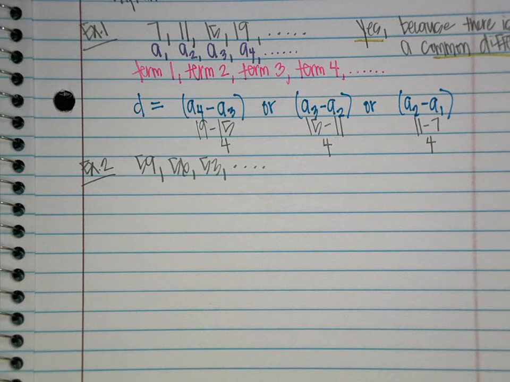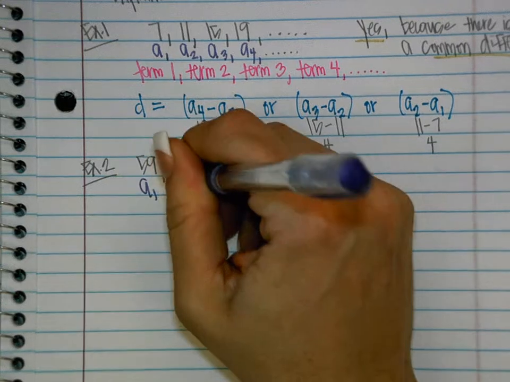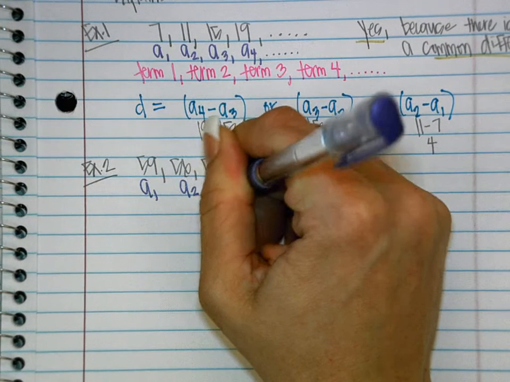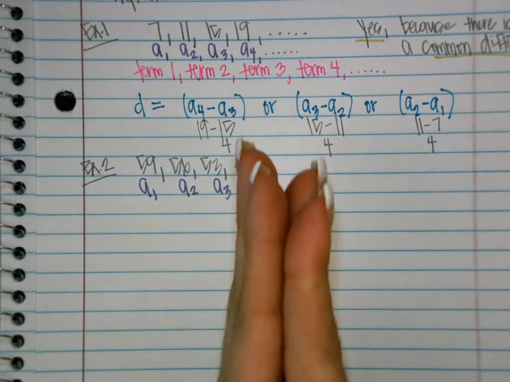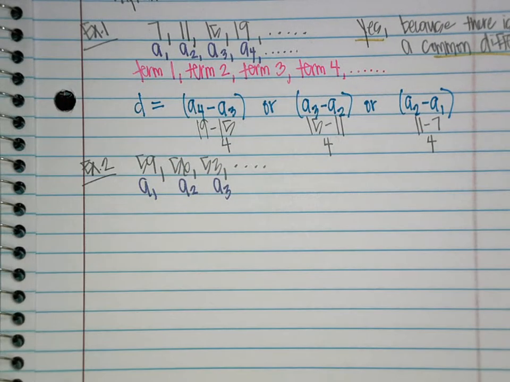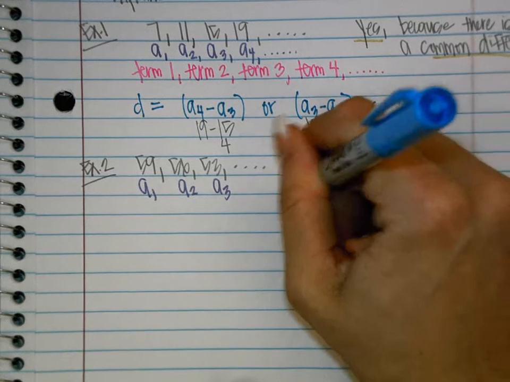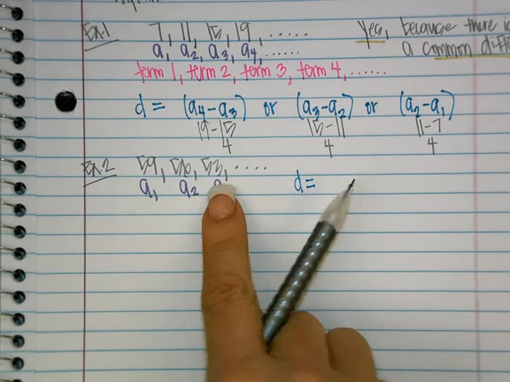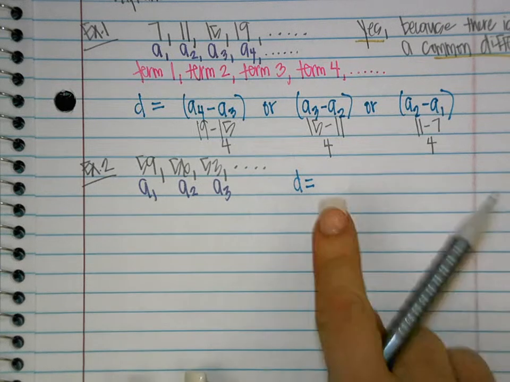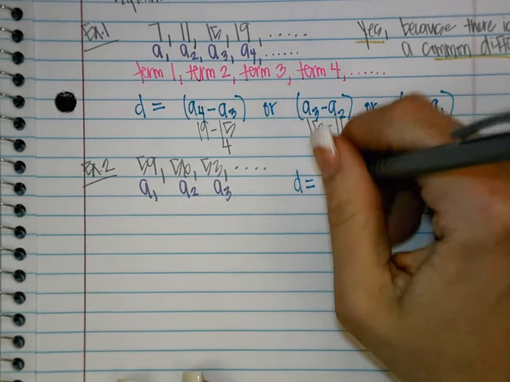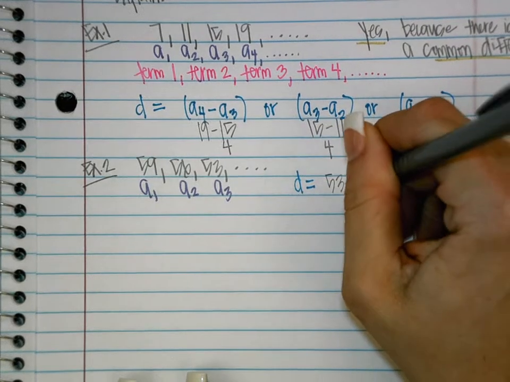So let's label these. This is your A1, A2, A3, and it would keep going. So to find the difference, you have to take any term and subtract the one in front of it. And we need to check it. Now, do I really expect that you're going to show work on this? Probably not, but I'm going to show it to you just in case. So if you took A3 minus A2, that would be 53 minus 56.